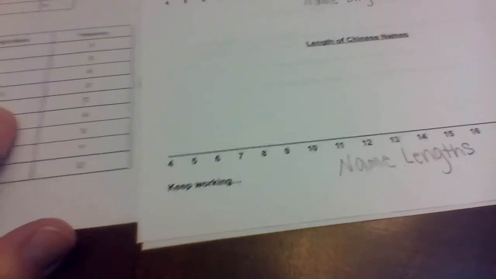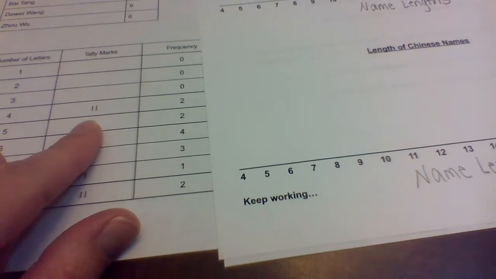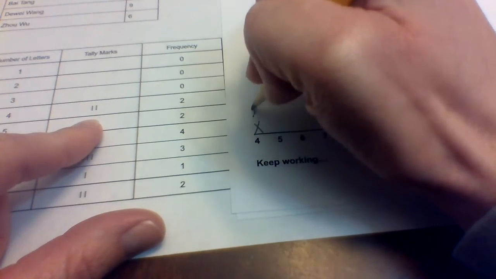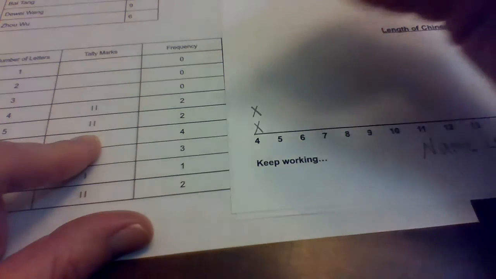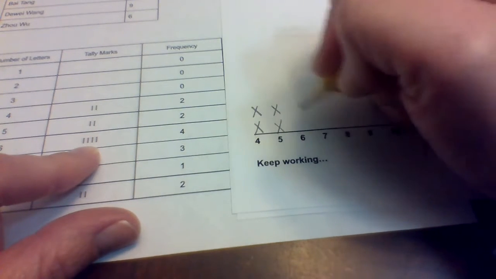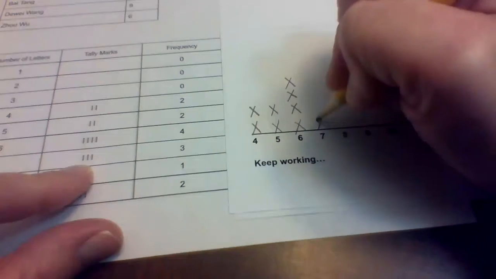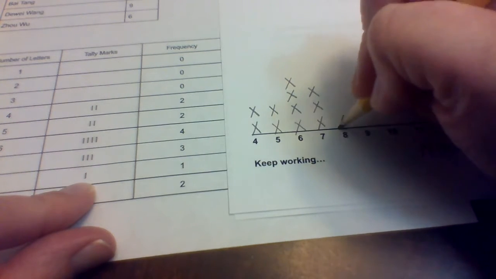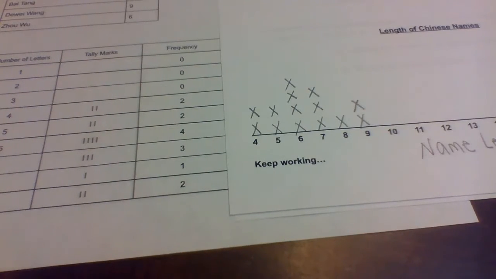So I'm looking at my frequency table, and for a name length of 4 letters in a name, I have 2. So their name lengths, you can see right away, start a lot smaller than ours. I have 2 people with 5 letters in their name. I have 4 people with 6 letters in their name. 3 people with 7 letters. 1 person with 8 letters. And 2 people with 9 letters in their name.